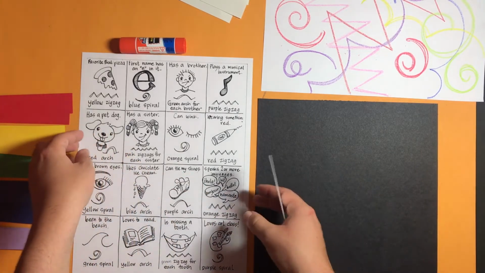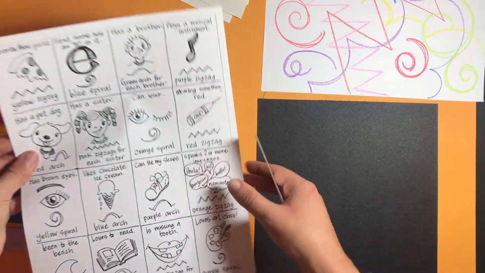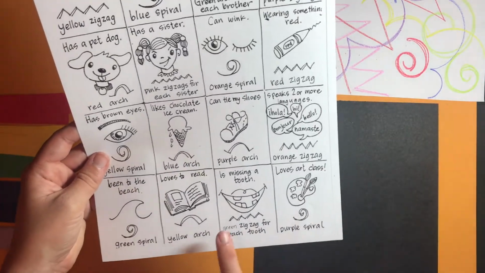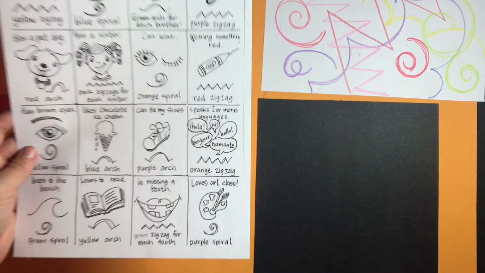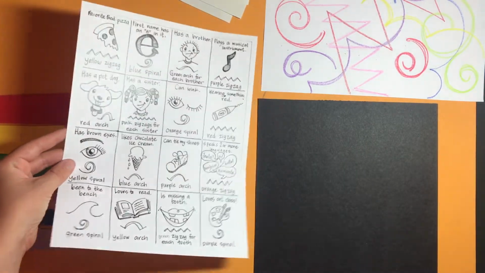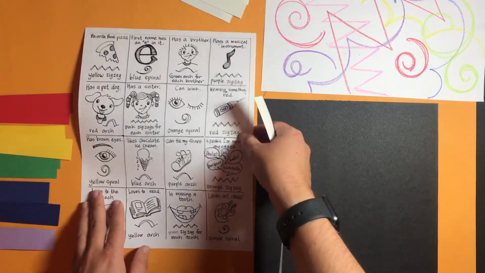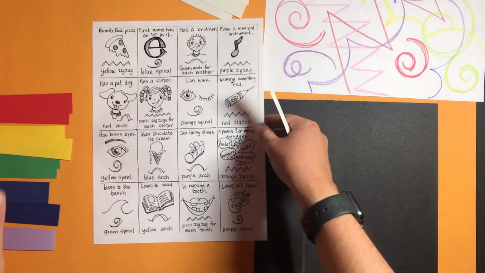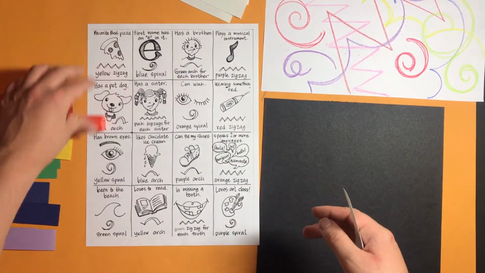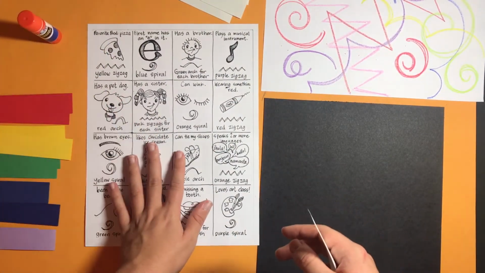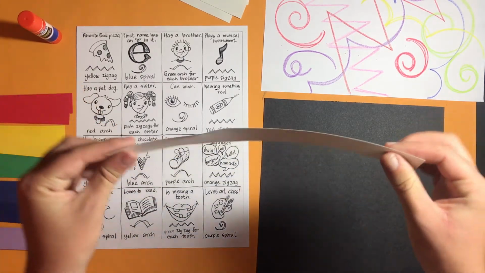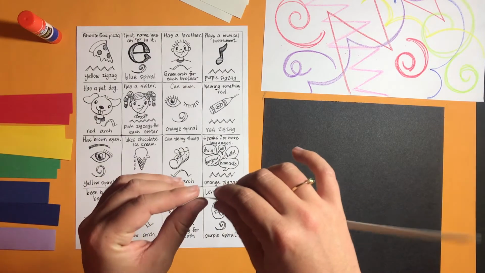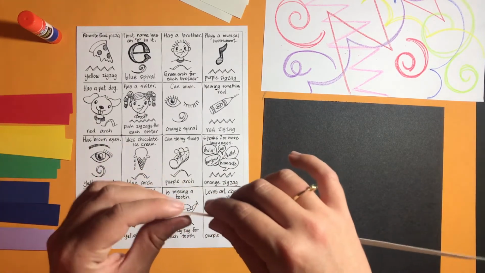When we look at a zigzag, let's do the orange zigzag. What I'm going to do is create that zigzag 3D line. Oh, my glue stick was underneath there. There we go. And when we do that, I'm going to practice on this white piece, and then I'll show you on the other long piece.